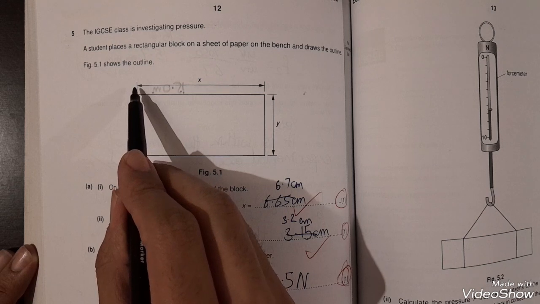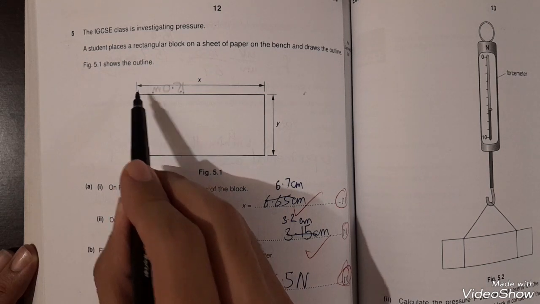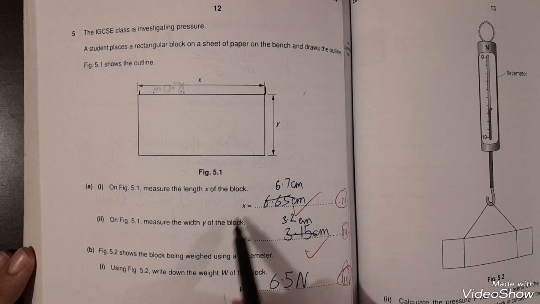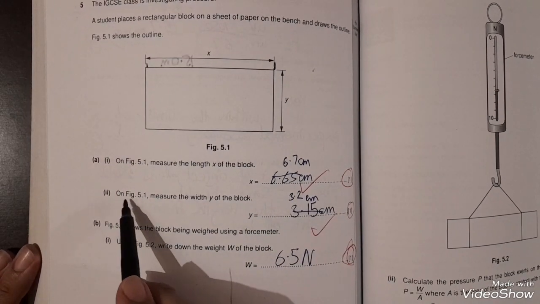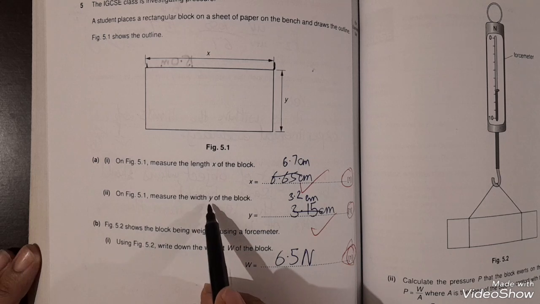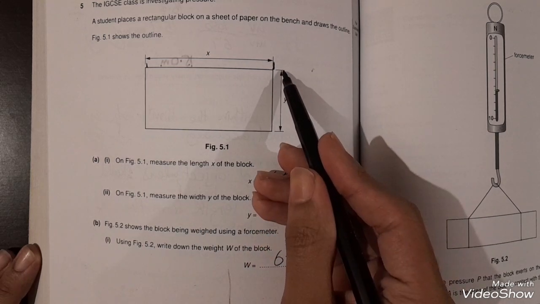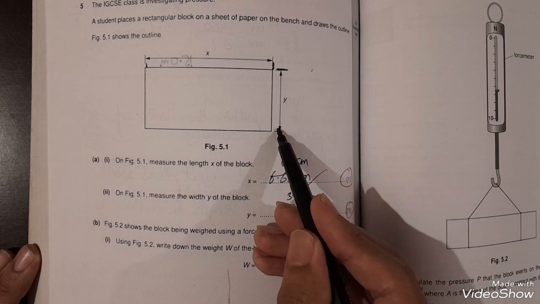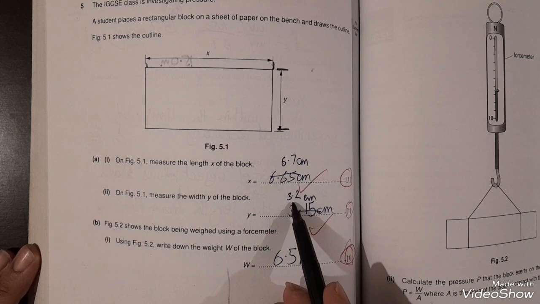So we will use the ruler to measure the length from this line till this line, which will be 6.7 centimeter. Part 2 states on figure 5.1 measure the width y of the block. So we measure the length of y using the ruler from this line till this line, which will be 3.2 centimeter.